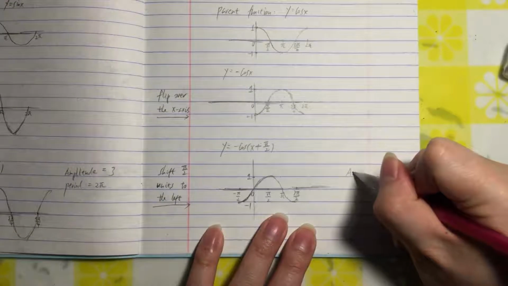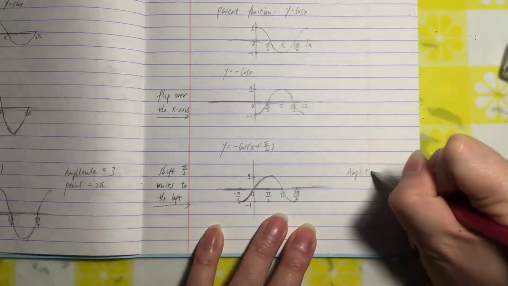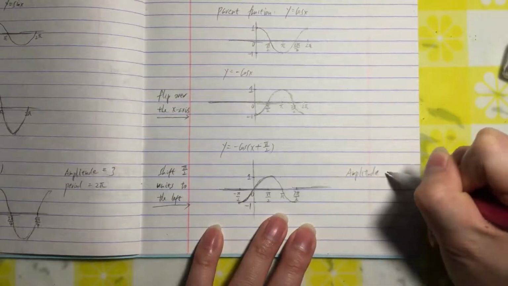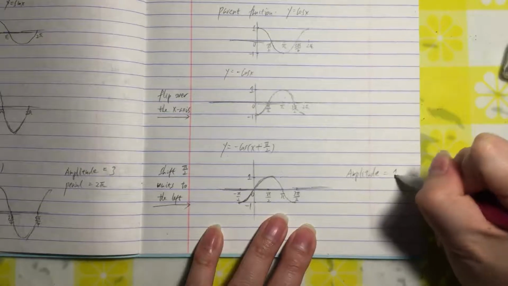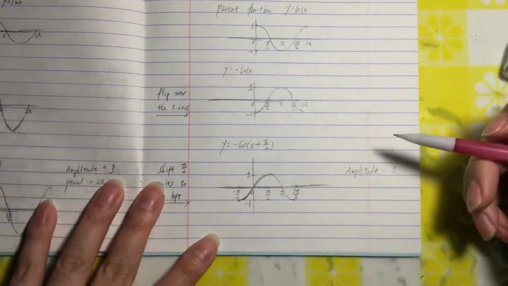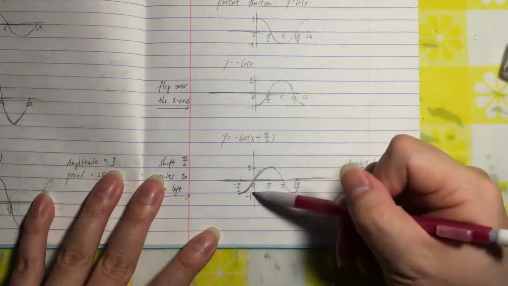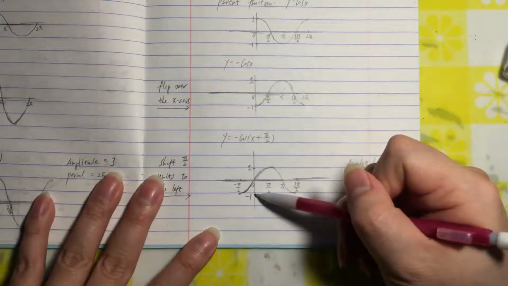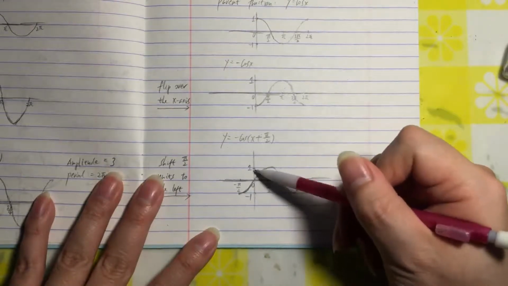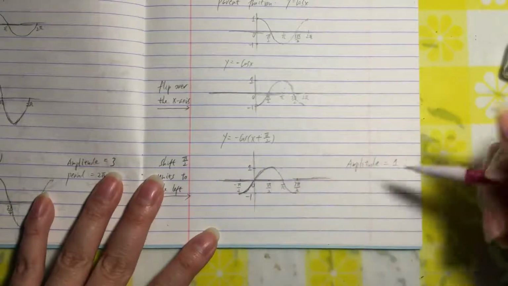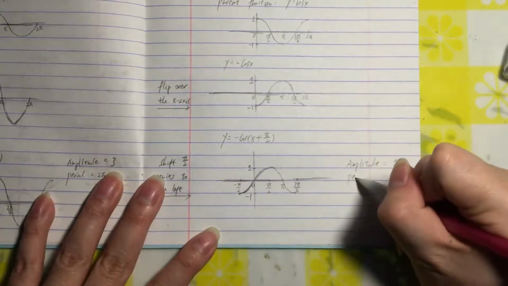Based on this graph, we can tell that the amplitude of the graph is 1. Amplitude is half of the distance from maximum to minimum. Here, maximum is 1, minimum is -1. Distance from maximum to minimum is 2, and half of the distance is 1. What's the period here?